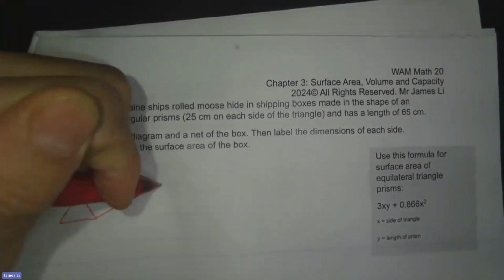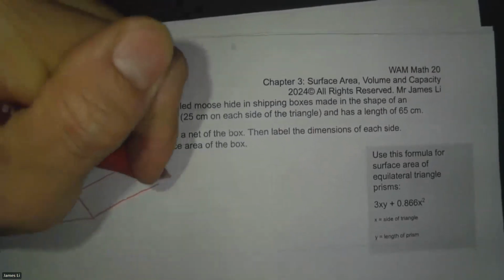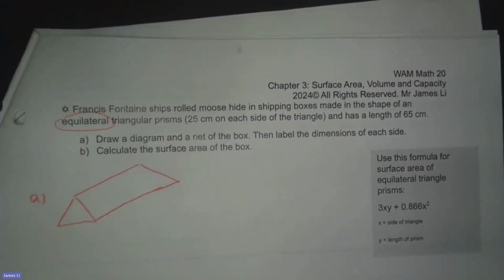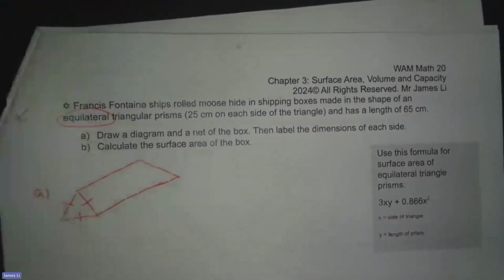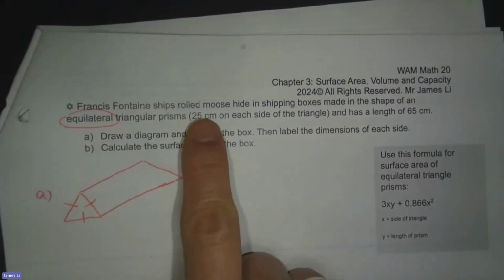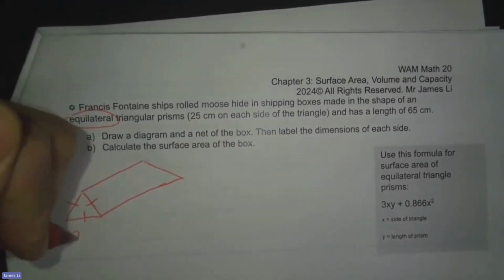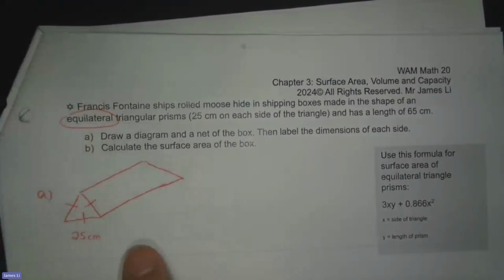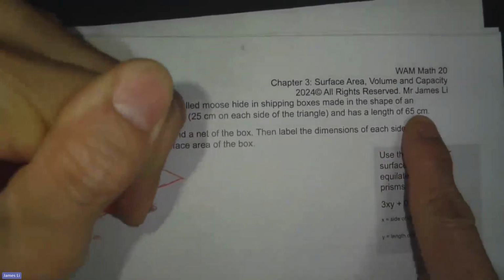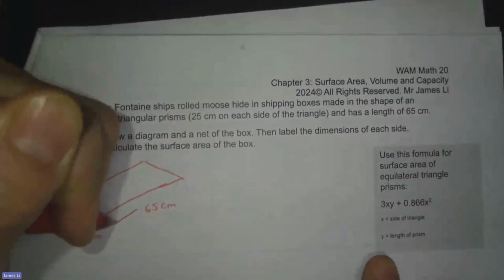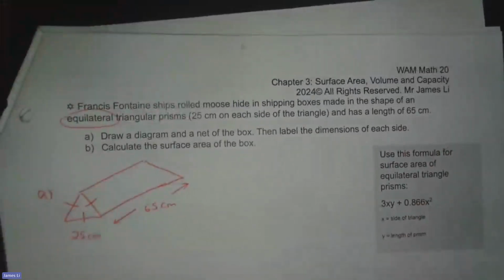And then you draw the length, and welcome to your homemade Toblerone. Each side of the triangle is the same length, 25 cm, so you write 25 cm here. And the length of your prism is 65 cm. There you go, prism done.